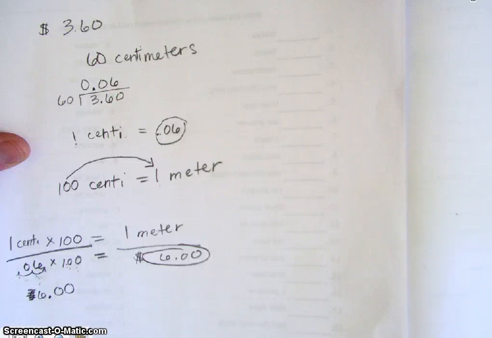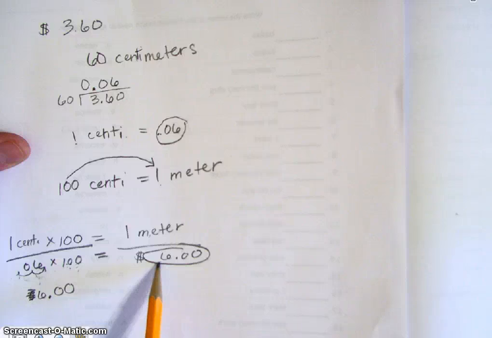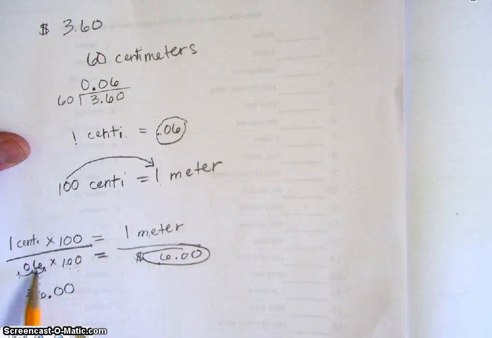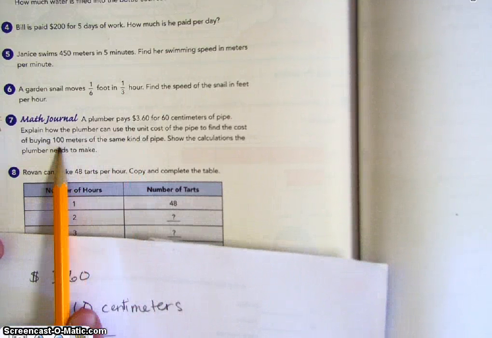And then what we need to do is, now that we've found out that 1 centimeter equals 6 cents, 1 meter equals $6, but it asks us on our problem to find out how much for 100 meters.